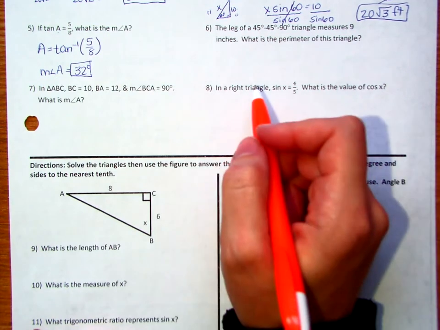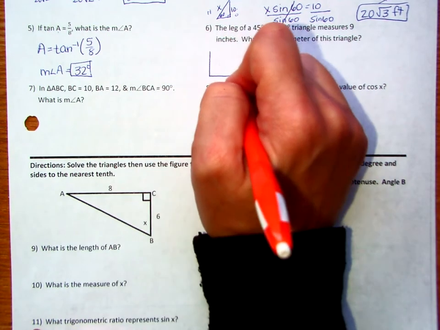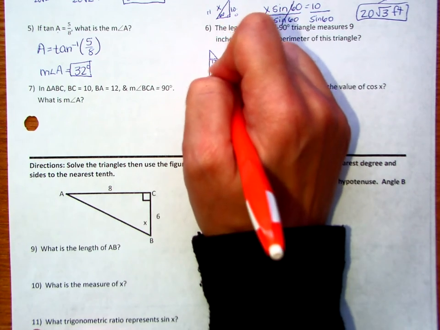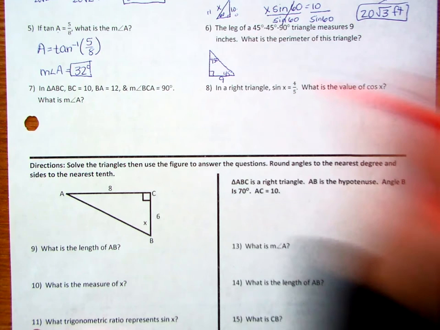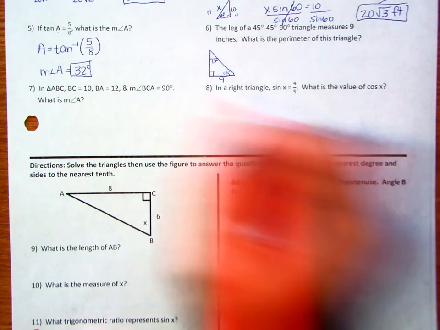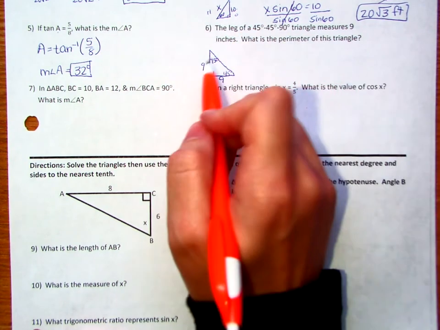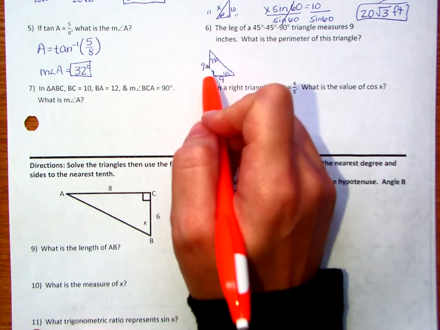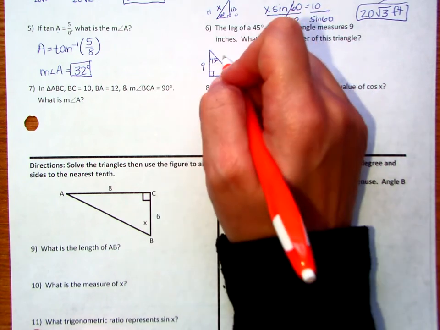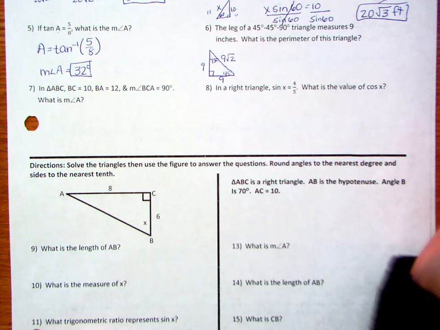On this question here, it says the legs of a 45, 45, 90 degree triangle. So I'm going to go ahead and set one up. 45, 45, 90, measure 9 inches. What's the perimeter of this triangle? Well, the legs of a 45, 45, 90 are definitely going to be congruent. And so remember, to do this, we have x square root of 2. So this is just 9 times the square root of 2 here.